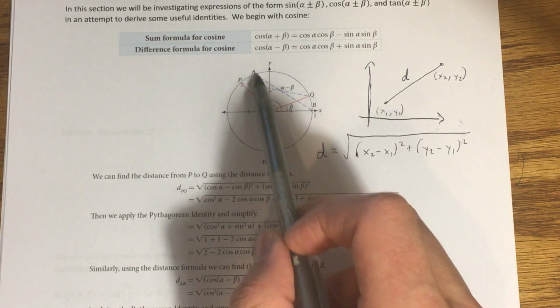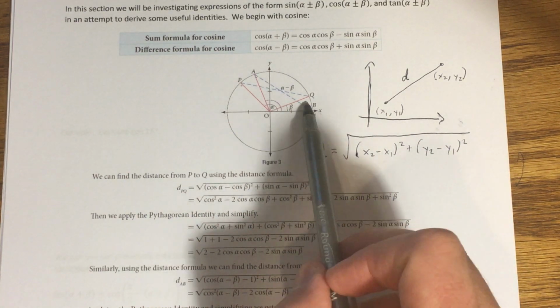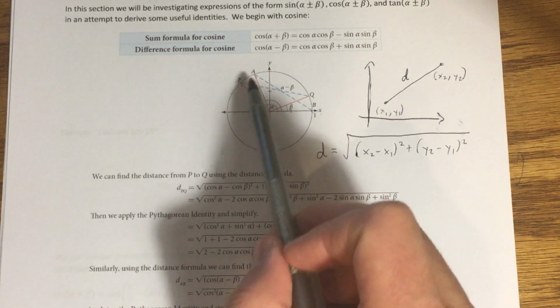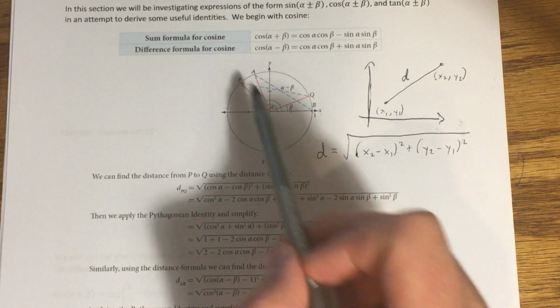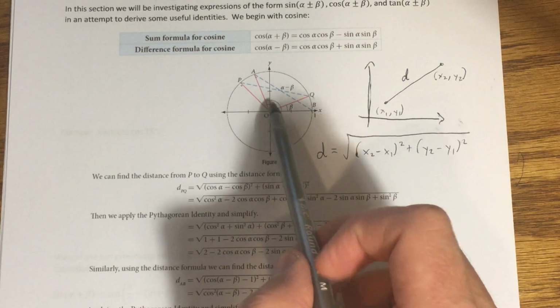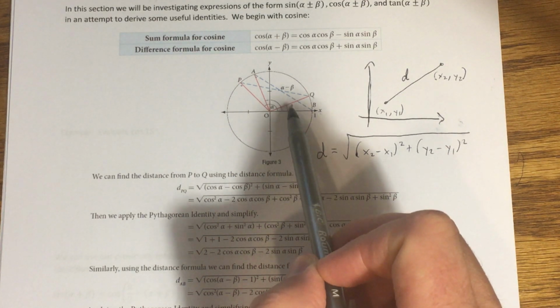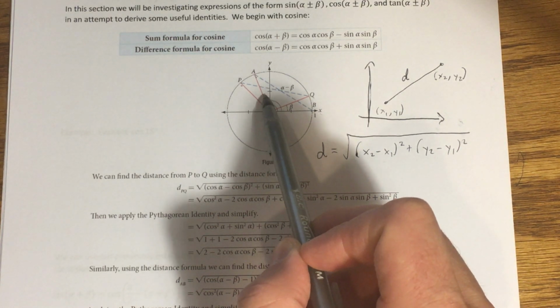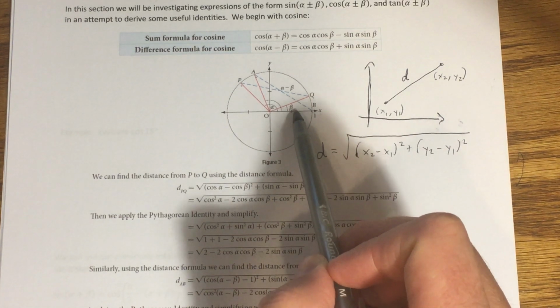So hopefully you can see that triangle. Now if I took that entire triangle and rotated it a bit until this red radius overlapped with this one going to point P right here, then what I would have done is moved that triangle through an angle of beta, right? Because we know that this angle here is beta. But this angle here is also beta.